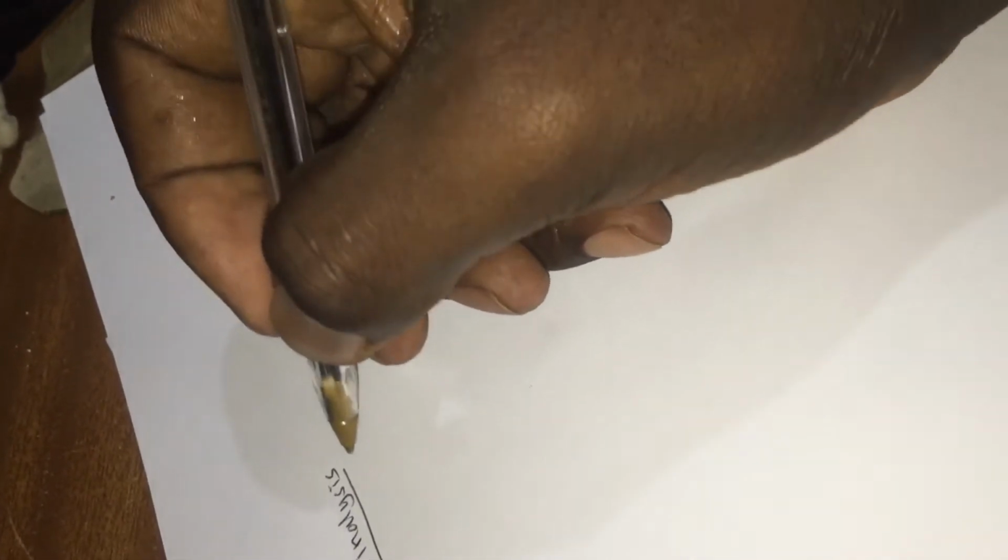Let's look today at a process we call urinalysis. Urinalysis is an analysis that is being done on urine.